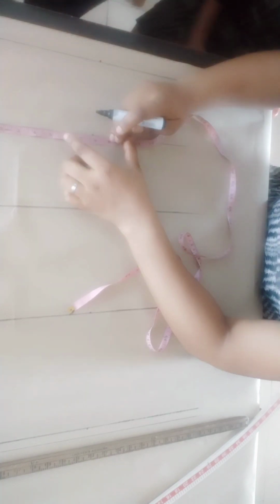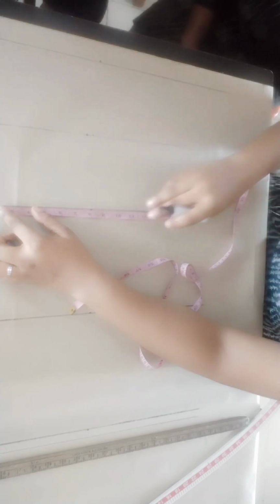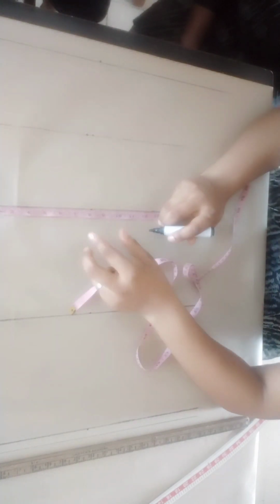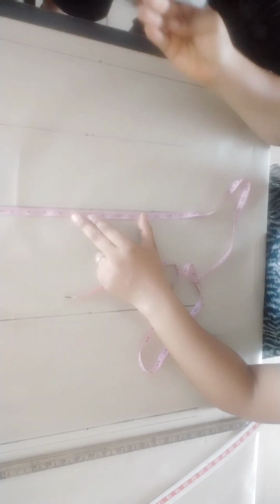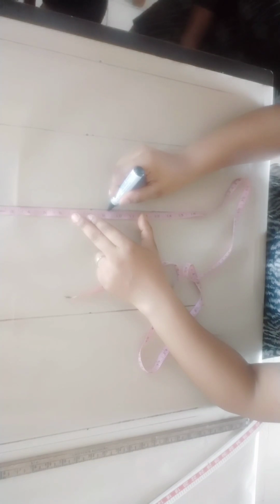Same allowance, yes. So for her chest front, we had 14. So that's 7 plus half inch, 7.5. Then, just around the shoulder and armhole where this curve is, the same thing you do at the crotch of your trousers. Now, for the bust, what did we get for her bust? 36.5. So if we divide that by 4, we have 9 1/4.